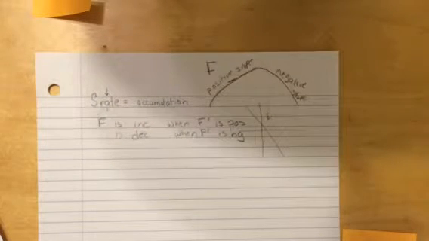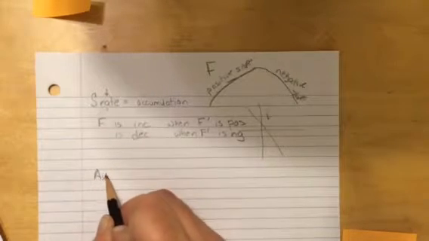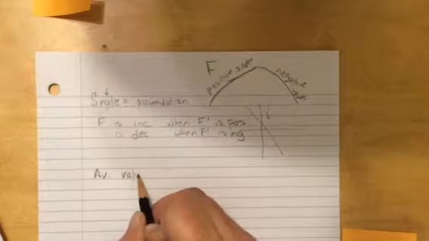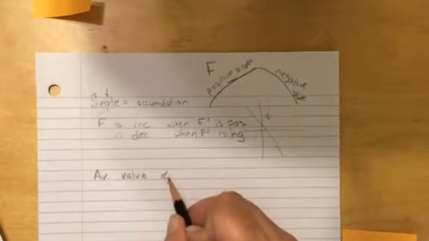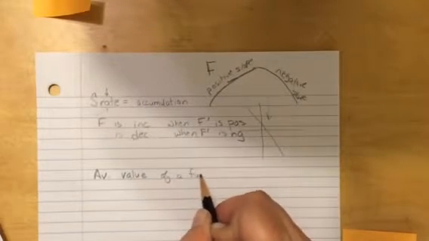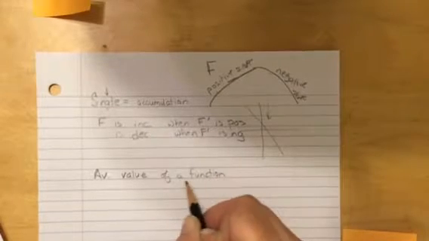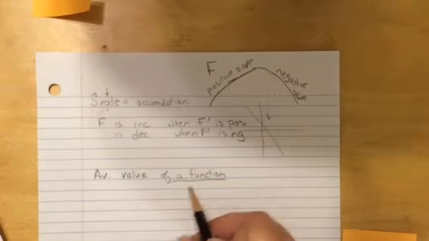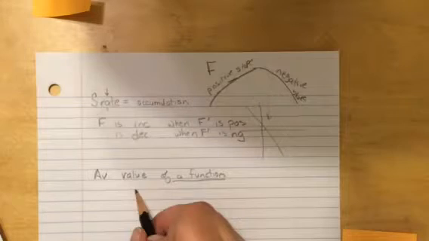Another thing we might want to know is average value of a function. Sometimes the key word when you see average is you want to see if it says of a function or like of f of x or of g of x. If you do that, that's the one that you do with the integral.